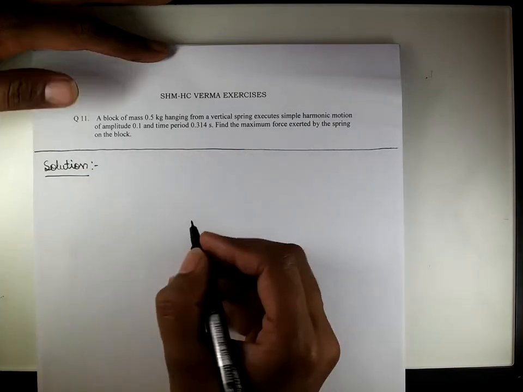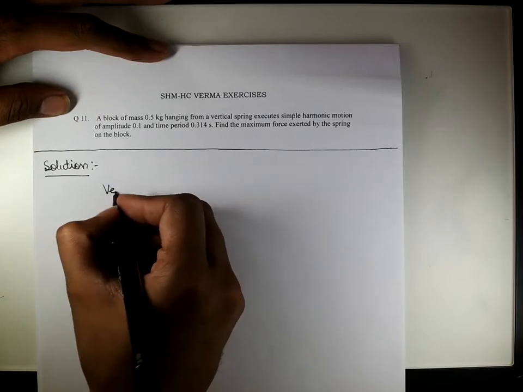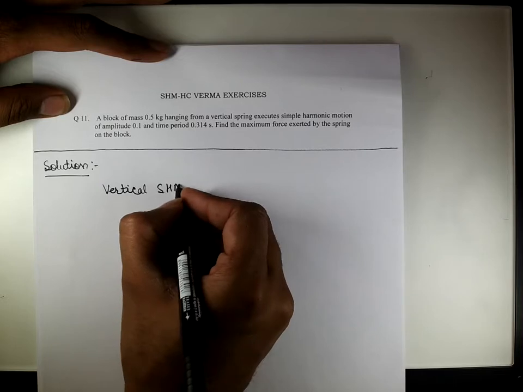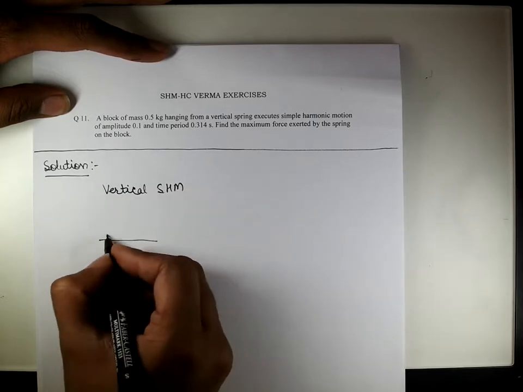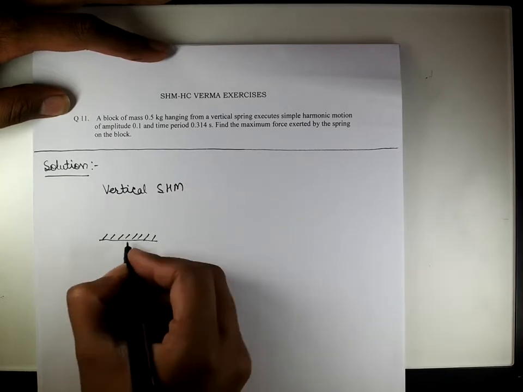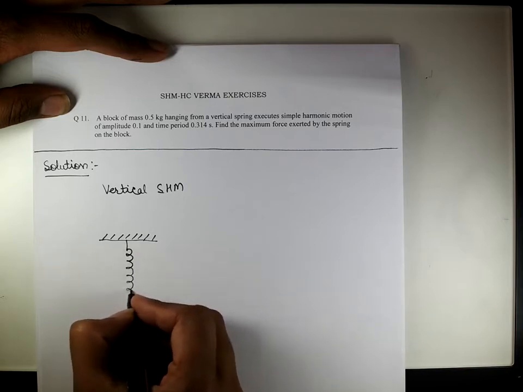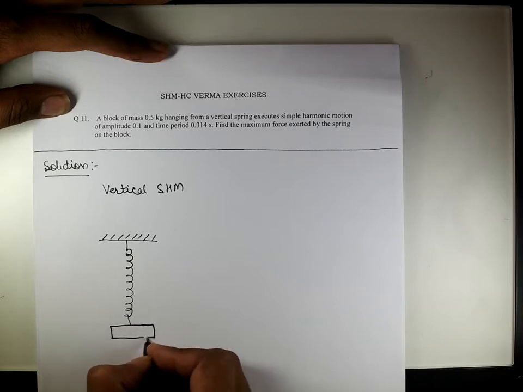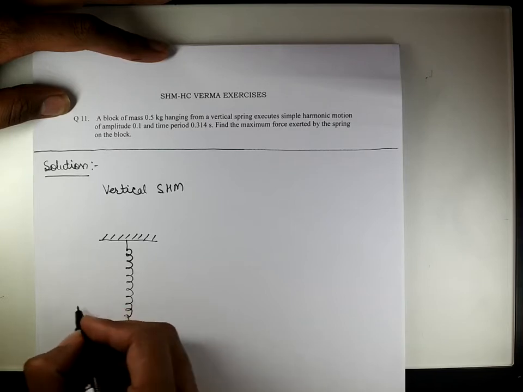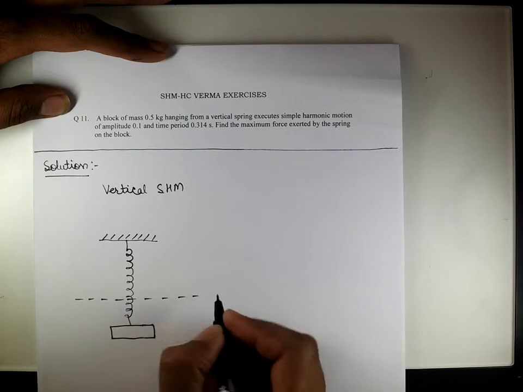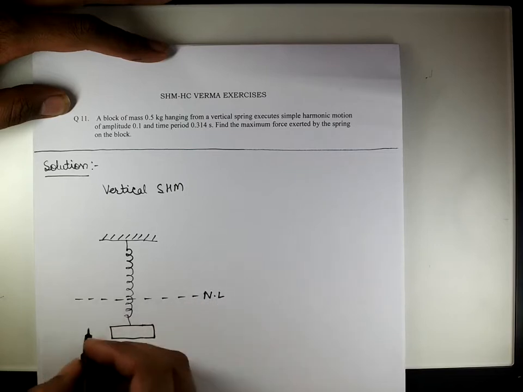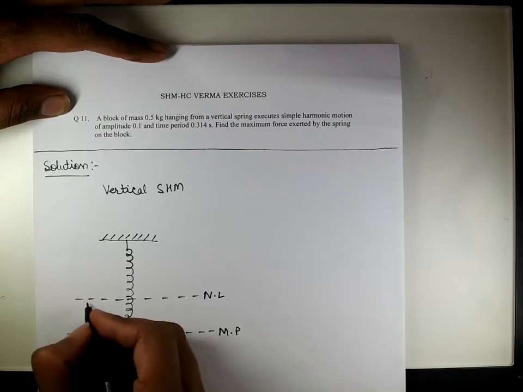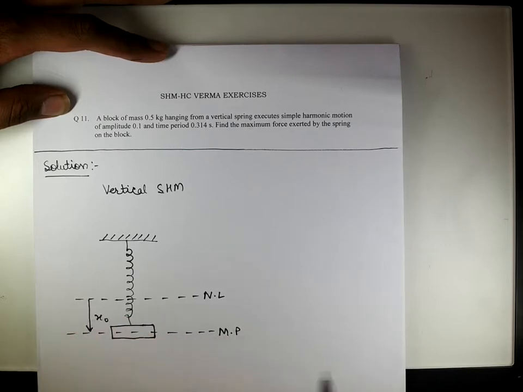Now this is a case of vertical SHM, in which the equilibrium position is not the natural length, it is the position where the net force is equal to 0, and that happens when a force of kx0 is balanced by mg. So let's call this the natural length in this particular case, and this the mean position, where the distance between the mean position and natural length is equal to x0.